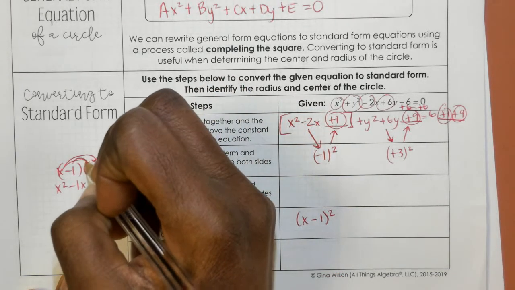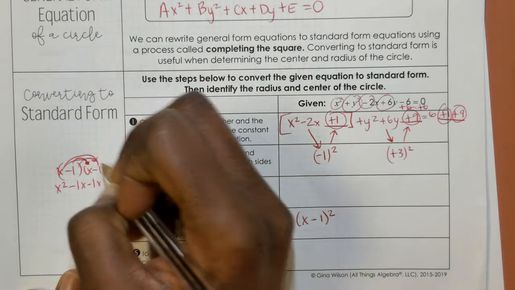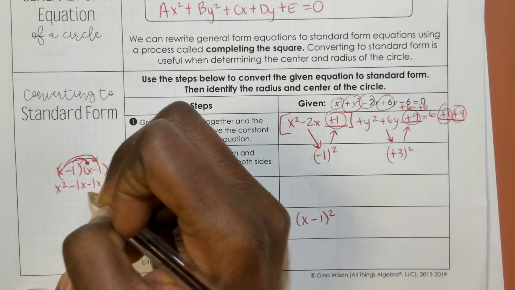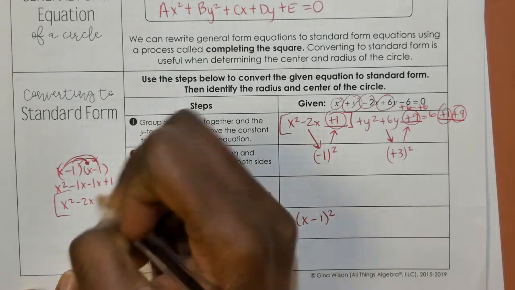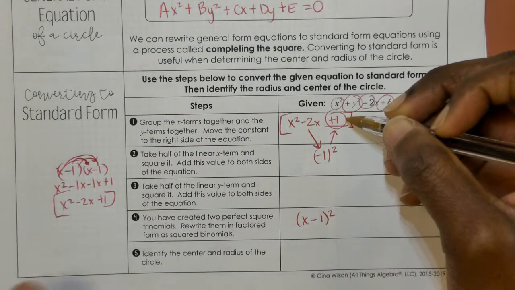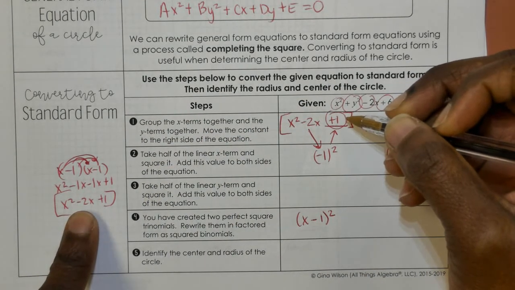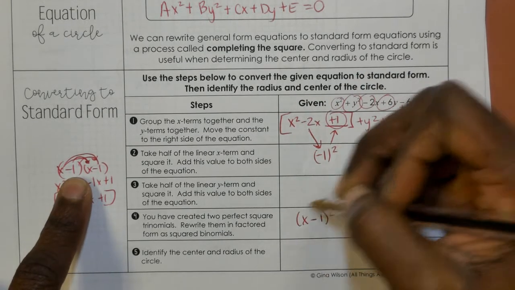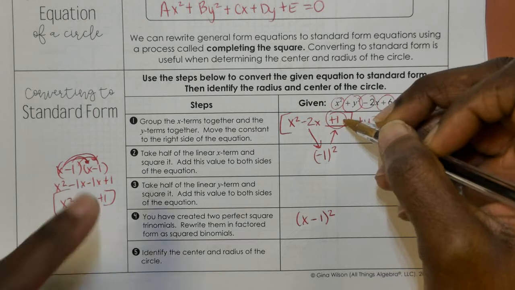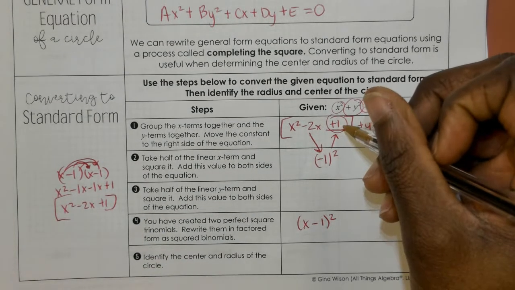And then we do negative 1 times x, and negative 1 times negative 1. So that equals x squared minus 2x plus 1, which is what we have here. So these two things match, which means I can rewrite this as x minus 1 squared. That's the only reason I'm able to write it like this: because I have the whole trinomial, if I were to factor it out, what it looks like.